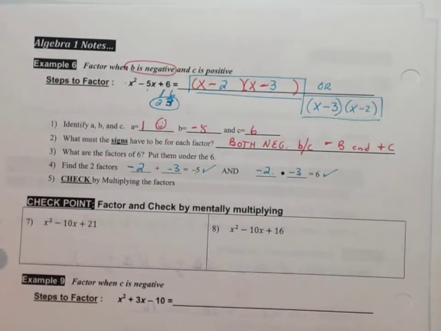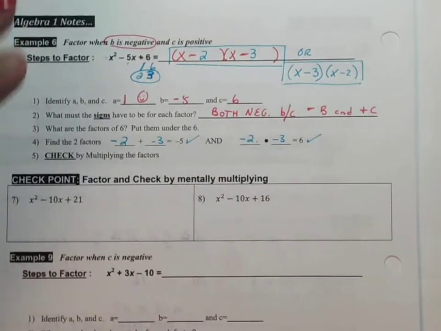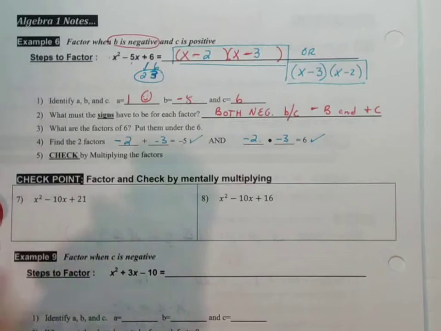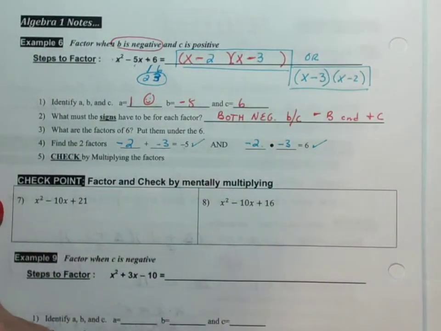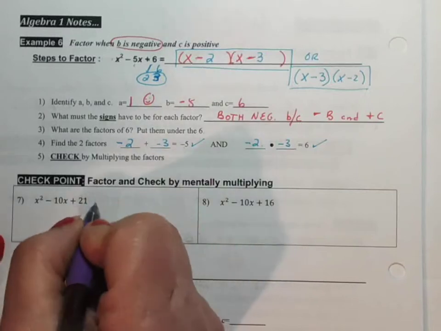Those are both correct answers. All right. So I'd like you to pause the video and try to do these two problems on your own and see how you do. I'm going to work through them. So pause it, and then come back and you can watch what I do.